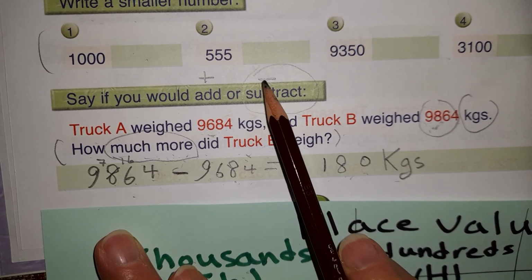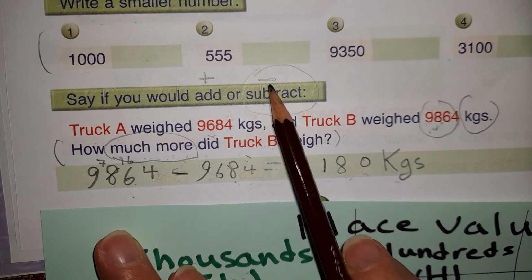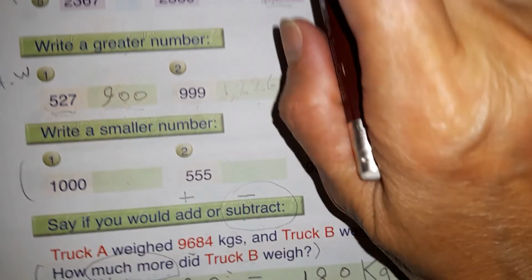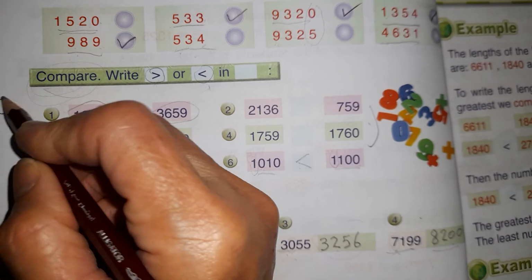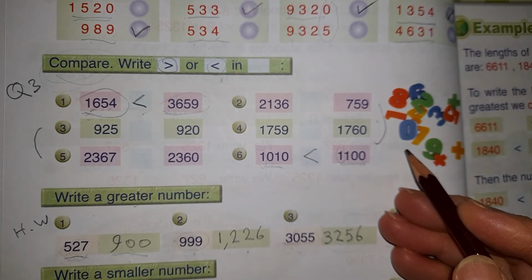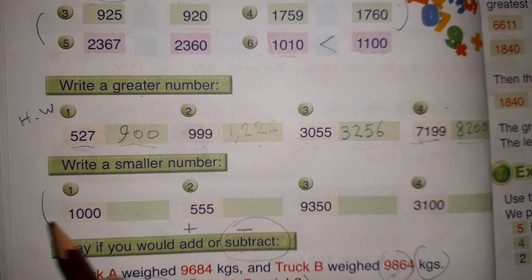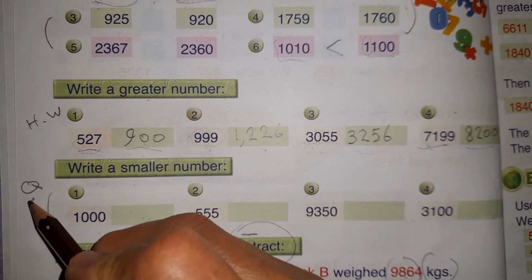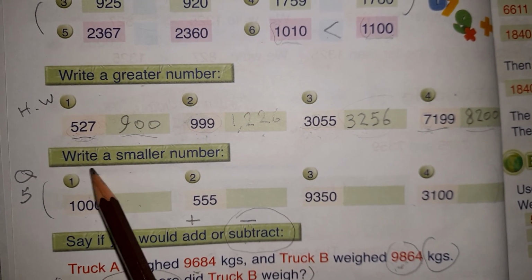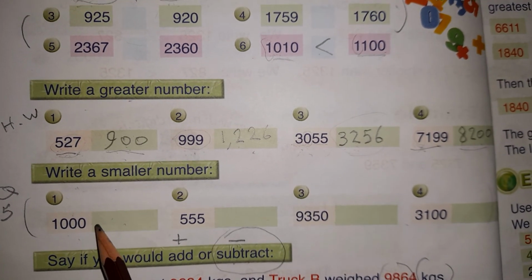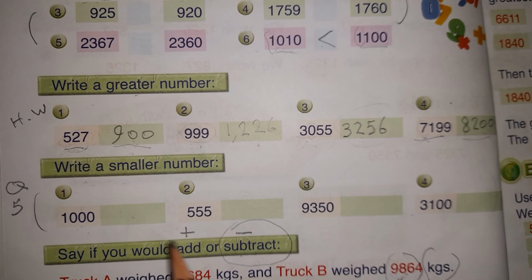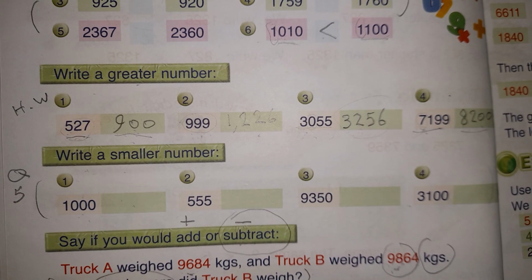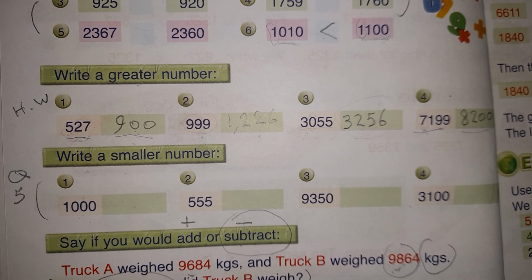Subtract means minus. Your homework will be question 1 to question 3, to continue question 3, and to do question 4 and question 5. In question 5, you need to write a smaller number beside the number they give you. Okay, I hope you understand the lesson.